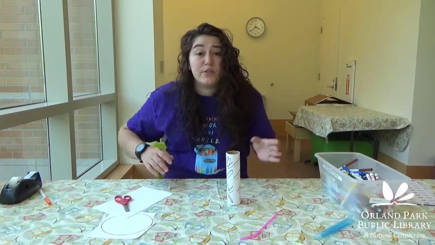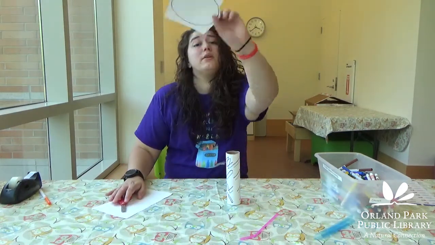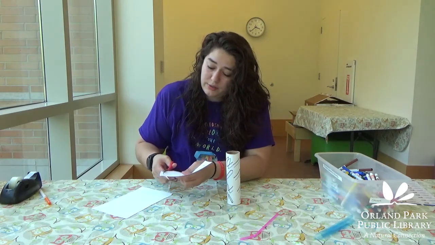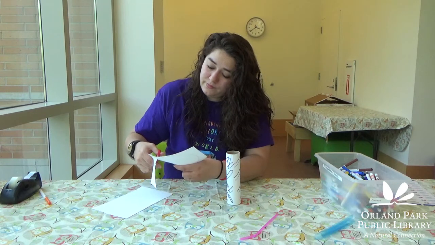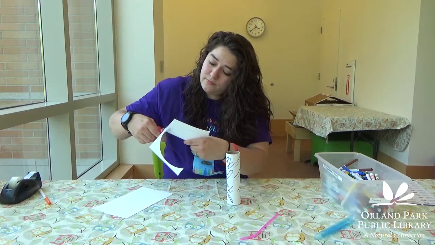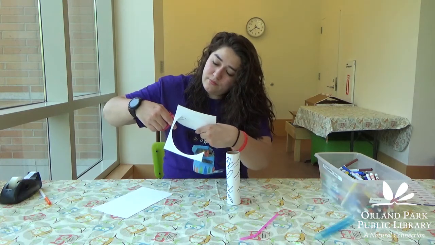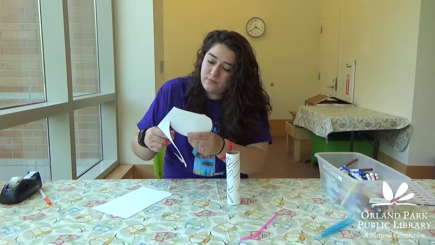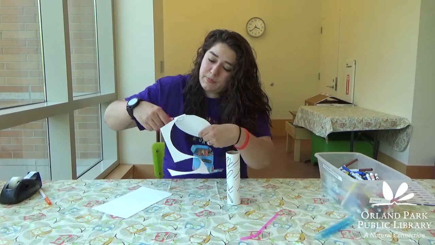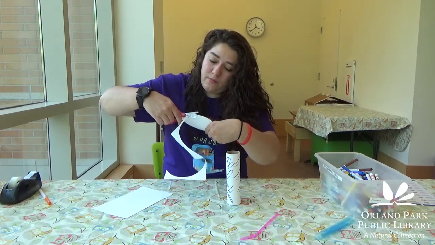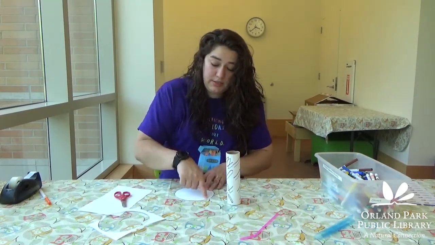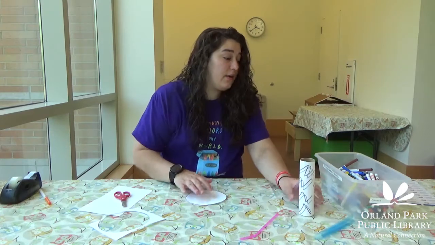But another thing you can do is you can make your own designs for the inside, and that's where this paper comes in handy. So you're going to cut out your circle. Okay, there's my circle. And what you can do is you can set different designs on the outside of here.